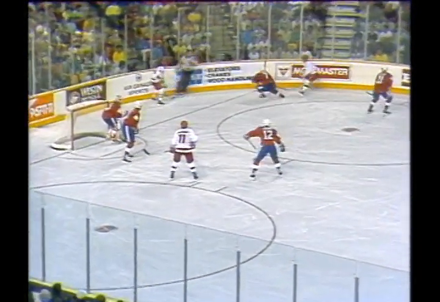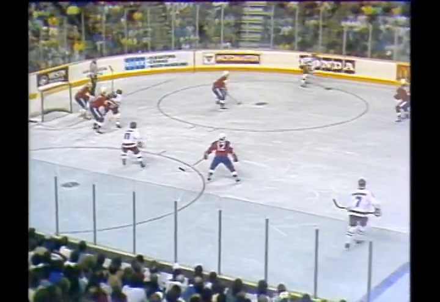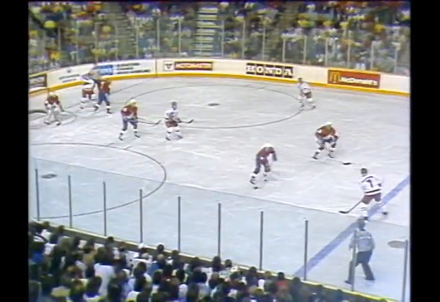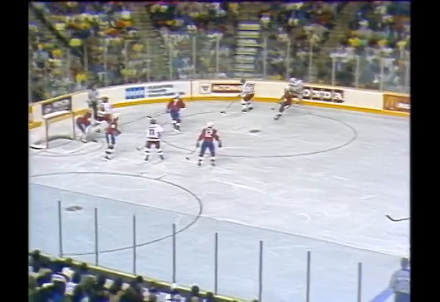Krutov, checked by Bork. Krutov trying to get it to Makarov. Makarov plays it off the boards to Larionov. Back to Kasatonov. Over to Fetisov. In on the other side to Krutov. To Makarov. Back to Fetisov. To Kasatonov. To Fetisov. Soviets with the man advantage.